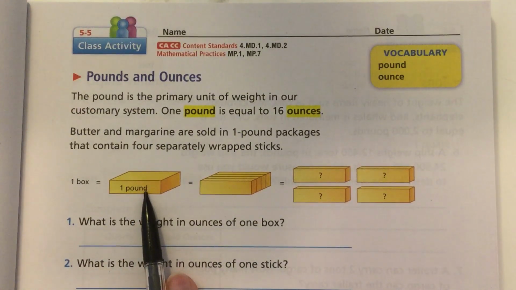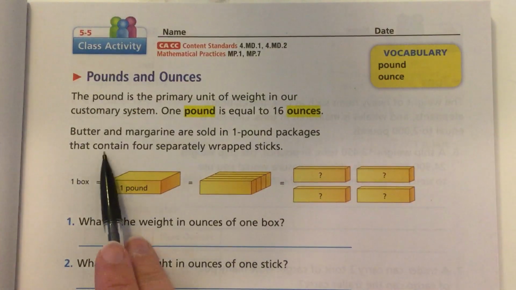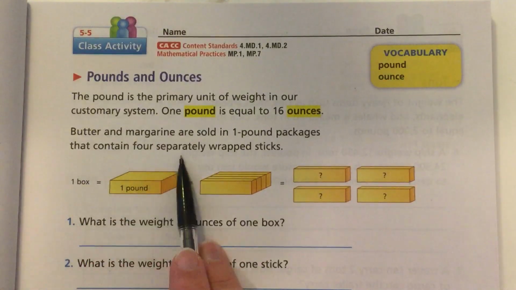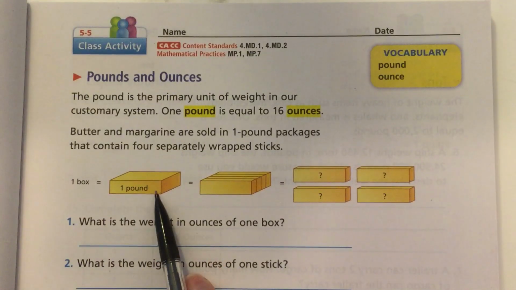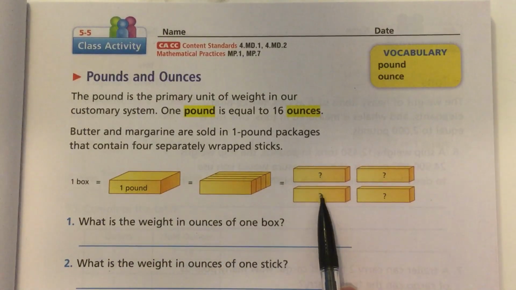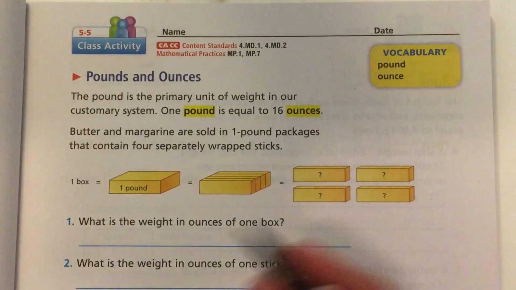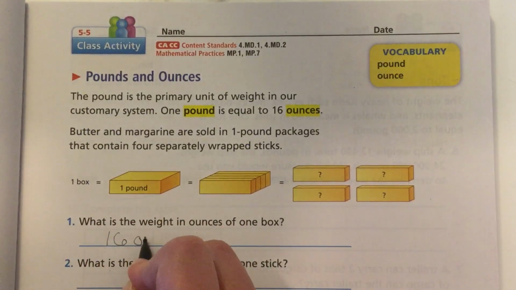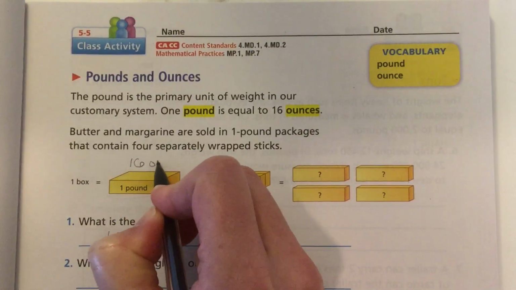So if your parents buy butter in the store, one way of buying it is in those sticks, right? You unwrap the paper and you see the butter inside. So here it says butter and margarine are sold in 1 pound packages that contain 4 separately wrapped sticks. If one of those packages is 1 pound, the question is asking us how much one of the sticks would weigh. Well, the whole pound is going to be 16 ounces, and we abbreviate ounces OZ. So 1 pound is the same thing as 16 ounces.